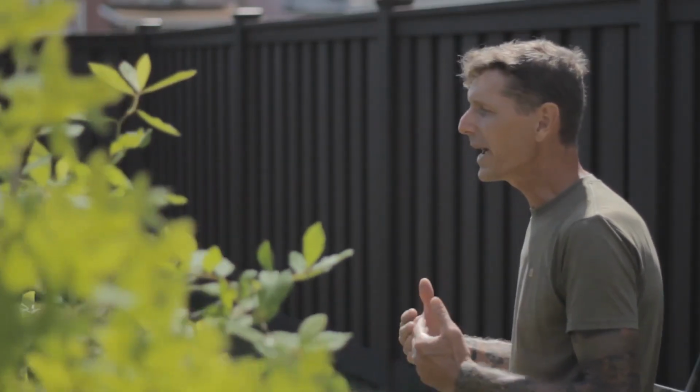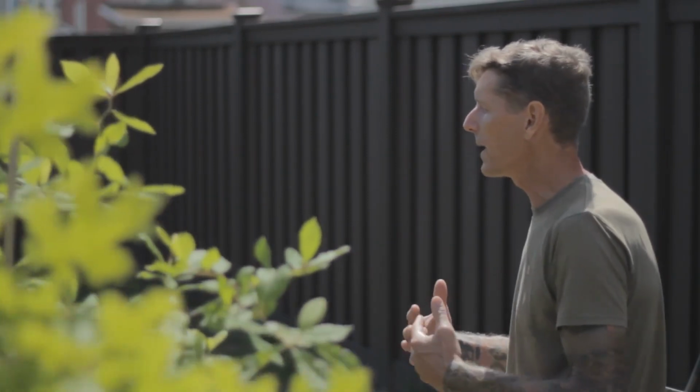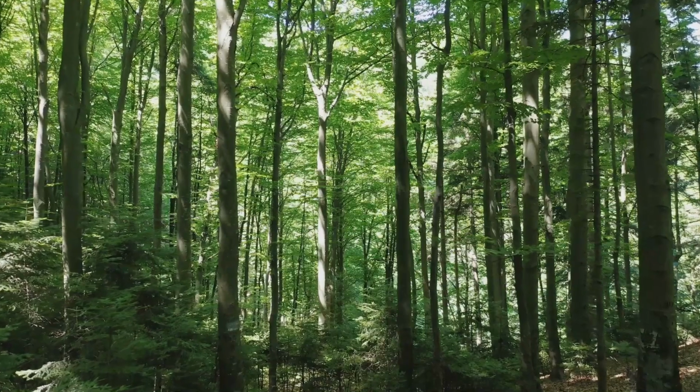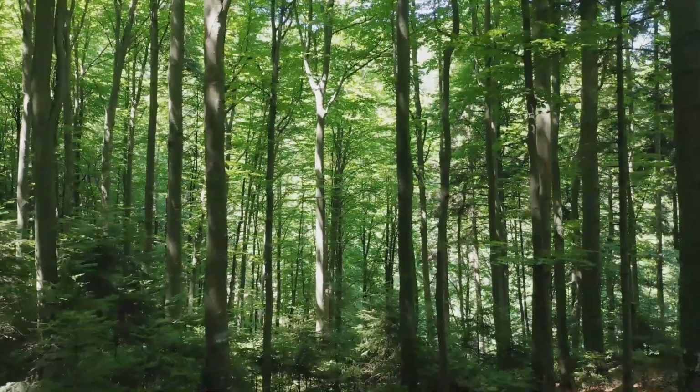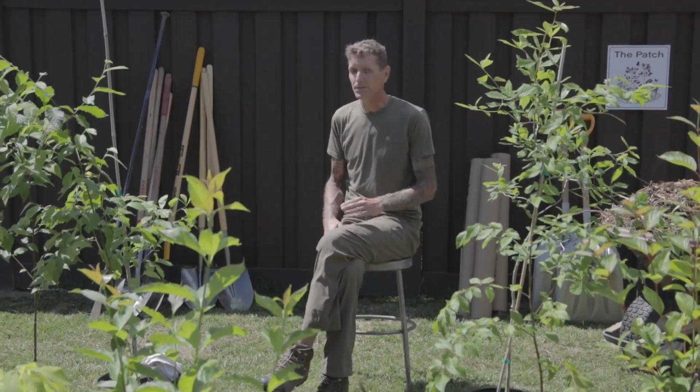And then beyond that, and maybe most importantly at this point in time, the patch has the ability to bring nature closer to home and help us reconnect with the natural world. Learning to recognize and embrace our connection to the natural world is an important step on our path to being able to live more sustainable lifestyles.